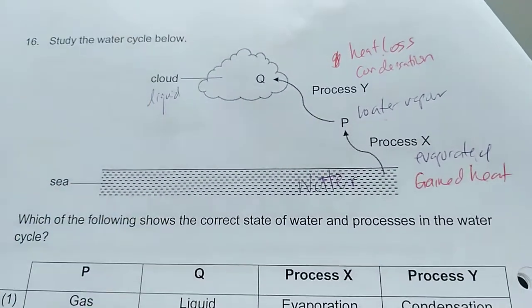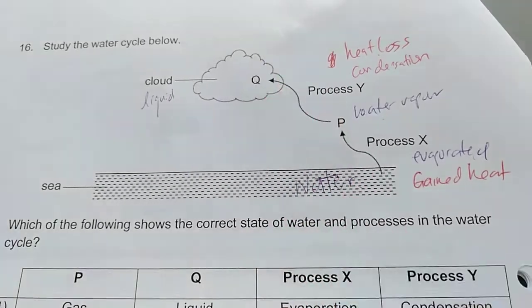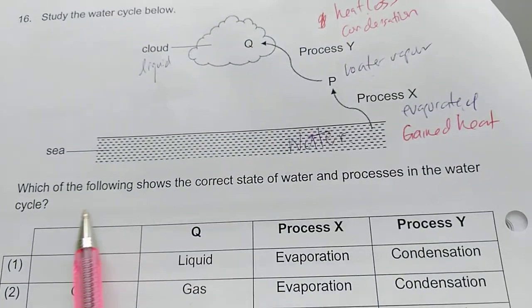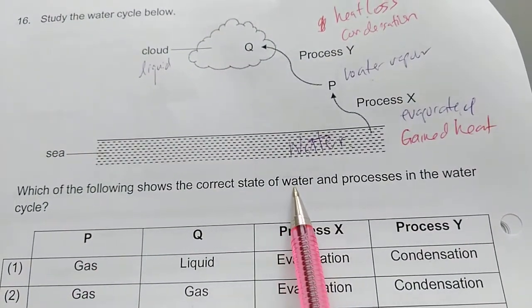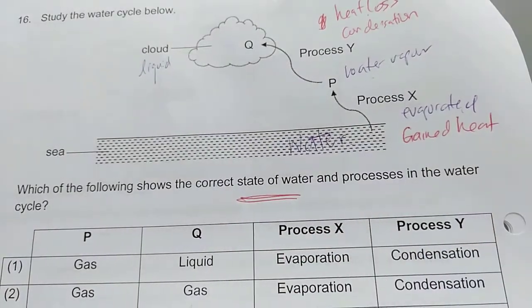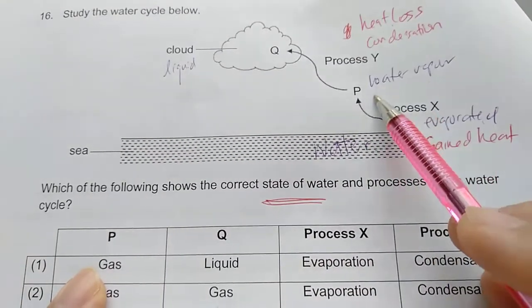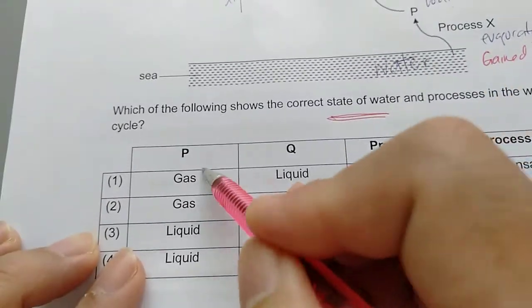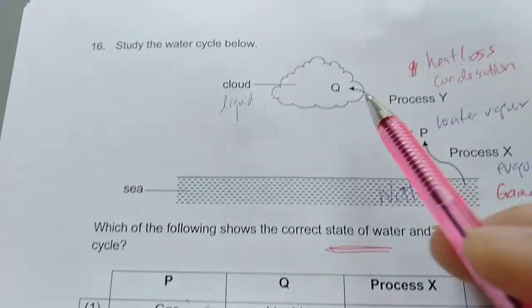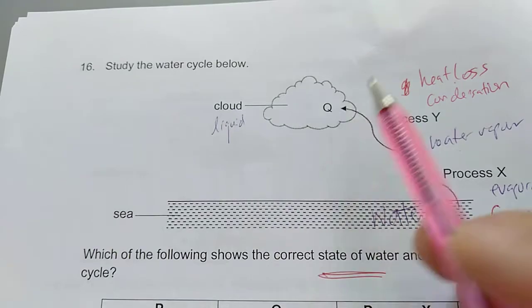And where's the cooler surface? That will be higher in the air, and the air higher up is always very cold. So which of the following shows the correct state of water and the processes? State tells you whether it is liquid or solid. At P, this is water vapor, that's the gaseous state. So P must be gas. Q is a cloud. Cloud is liquid, tiny water droplets, so Q is liquid.